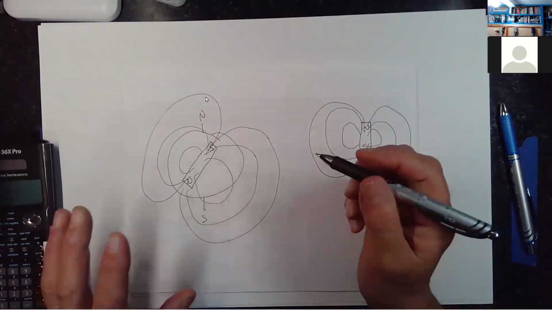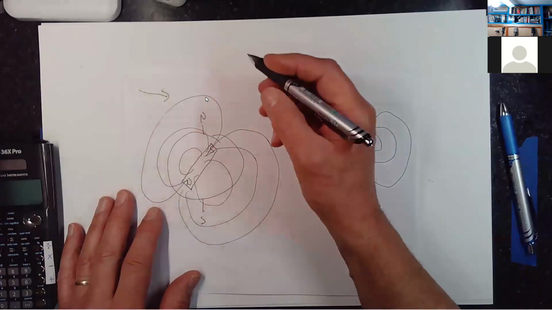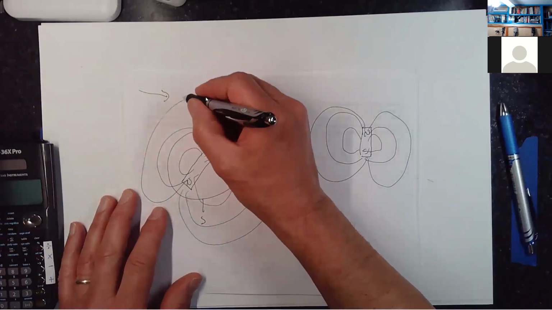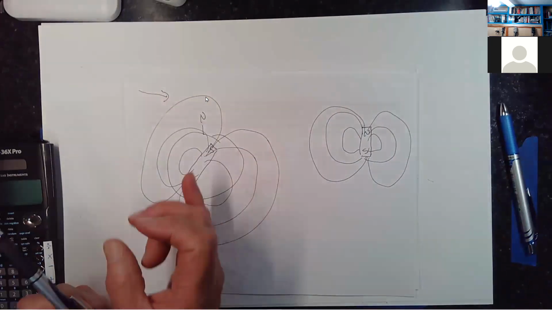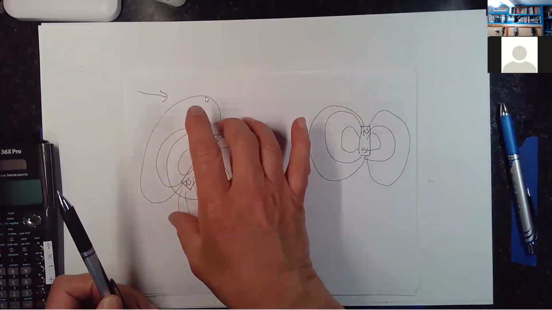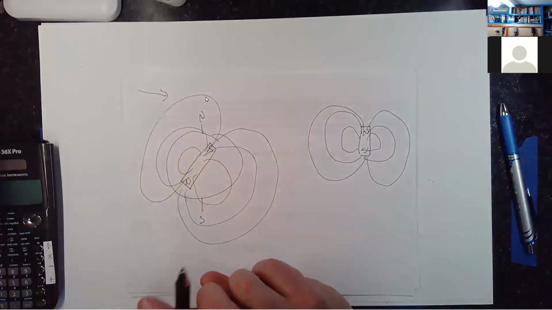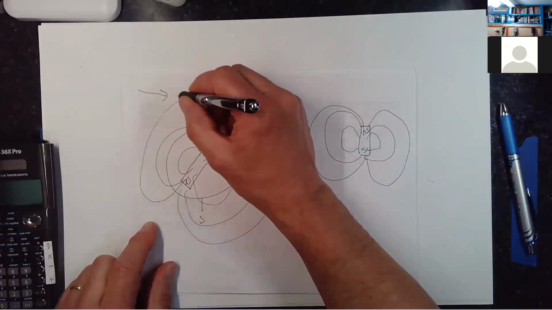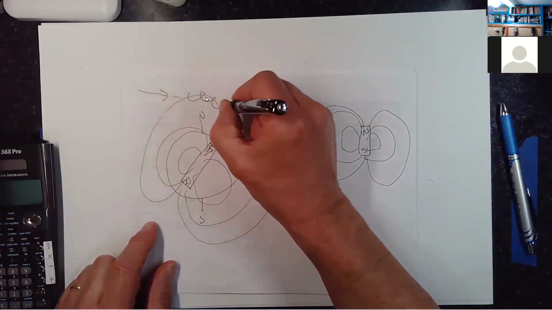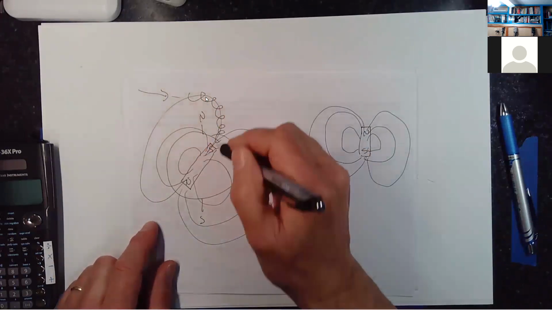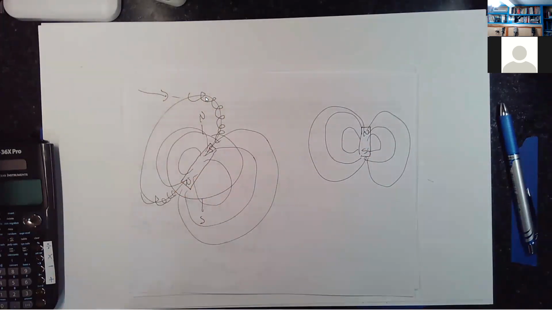But anyway, the Earth turns on its axis once a day. The charged particles from the sun will get caught up in the Earth's magnetic field lines, and they'll spiral along them and come down here and hit like that. And some of them will spiral along the ones down here and hit the Earth like that.